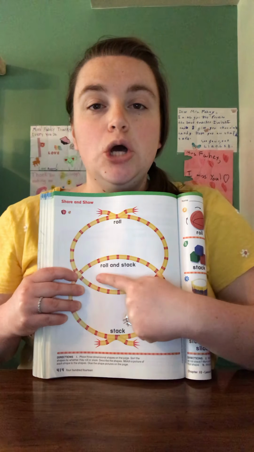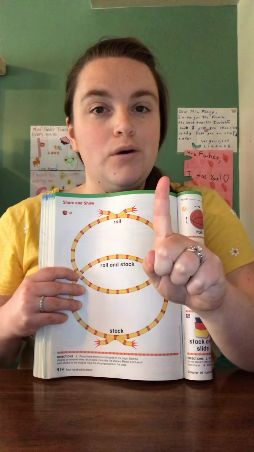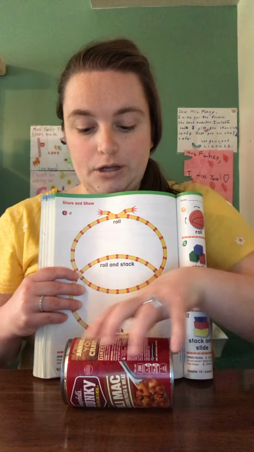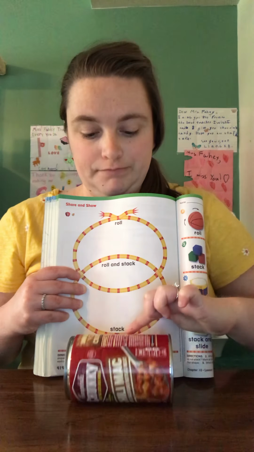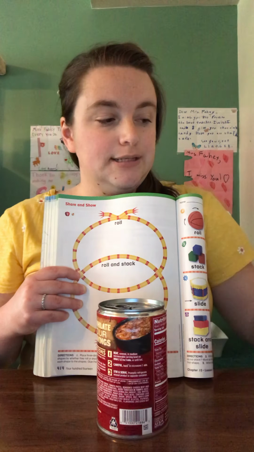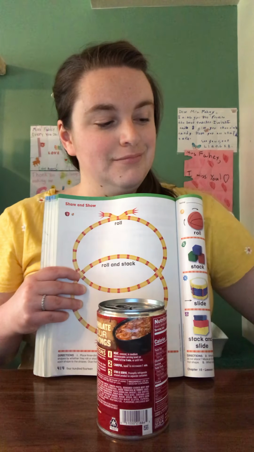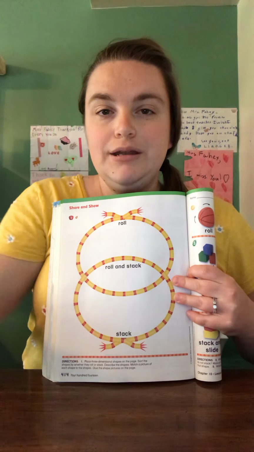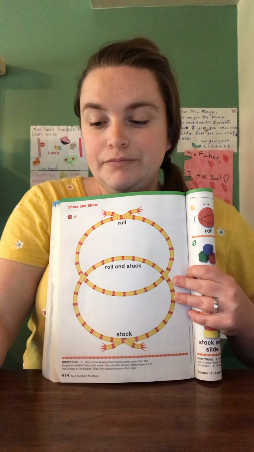Which shapes roll and stack? There was only one, that it can roll and it can stack. Do you remember? Does my cylinder roll? It does. Does my cylinder stack? It does. So take your cylinder, draw or glue it, and roll and stack.